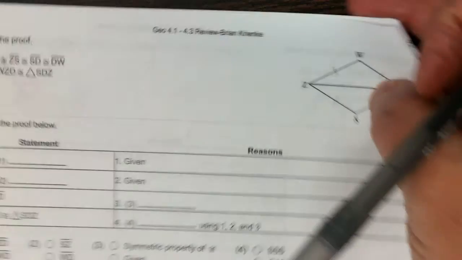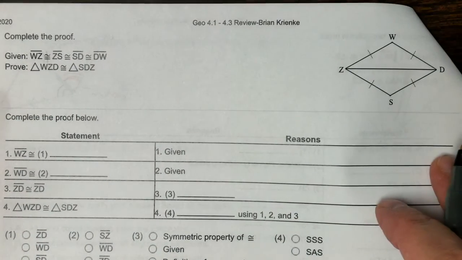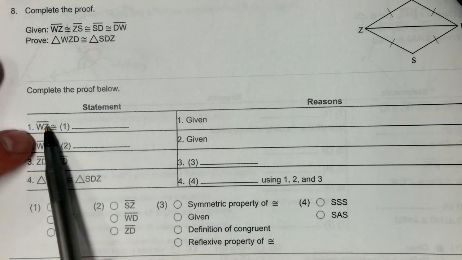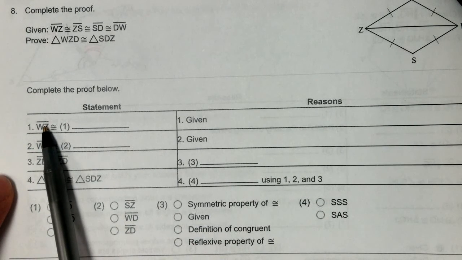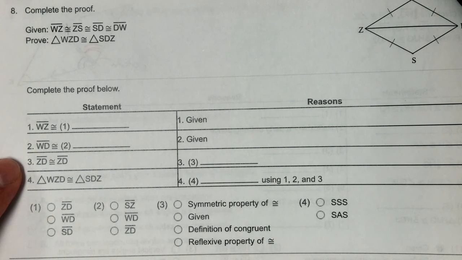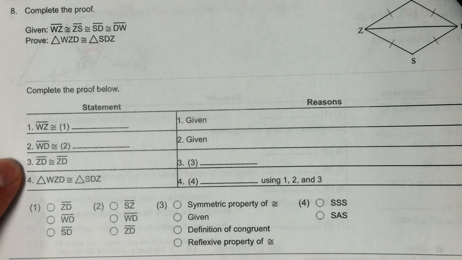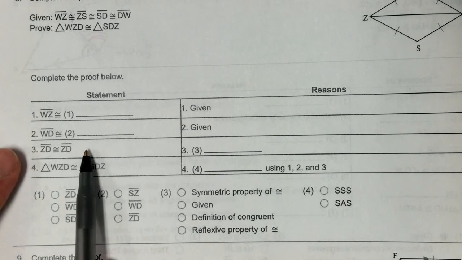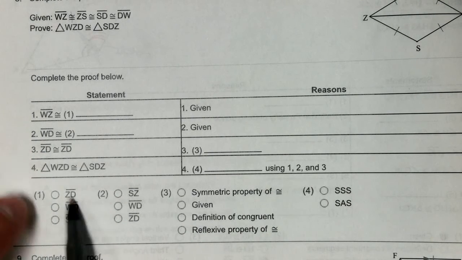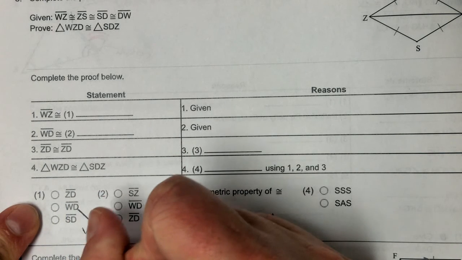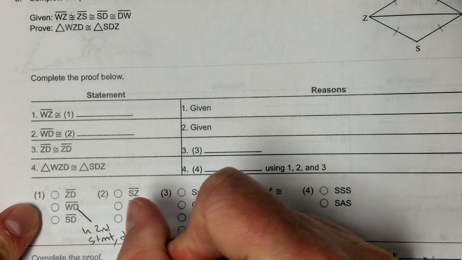So number 8, this one, just when we're looking at it, it shows WZ and it shows WD. Now, the way this problem works is that WD is in the second statement, so don't use it.